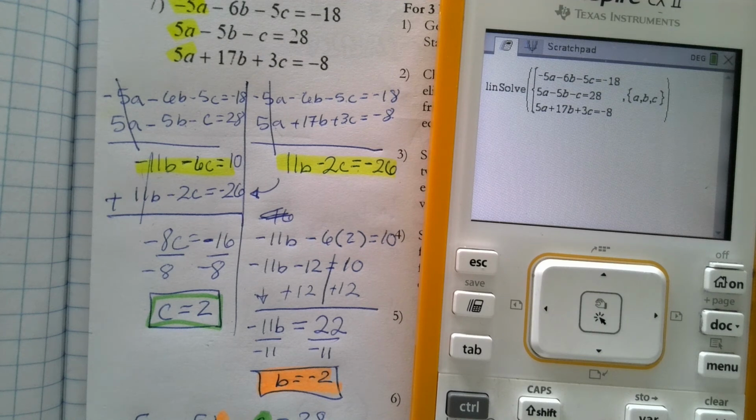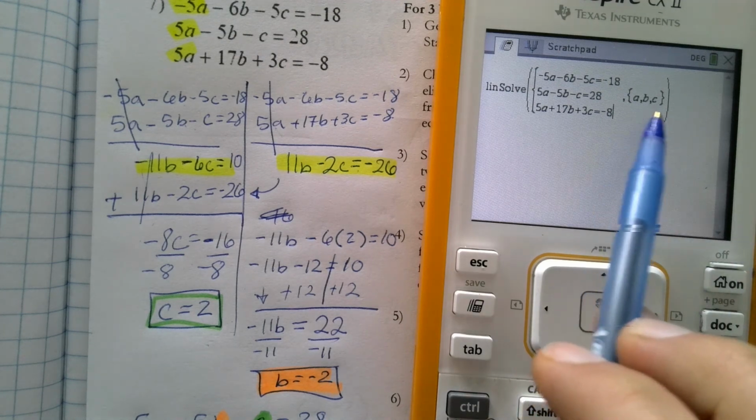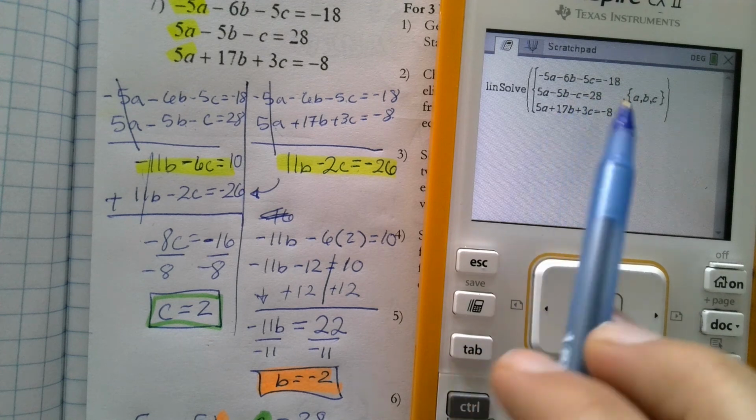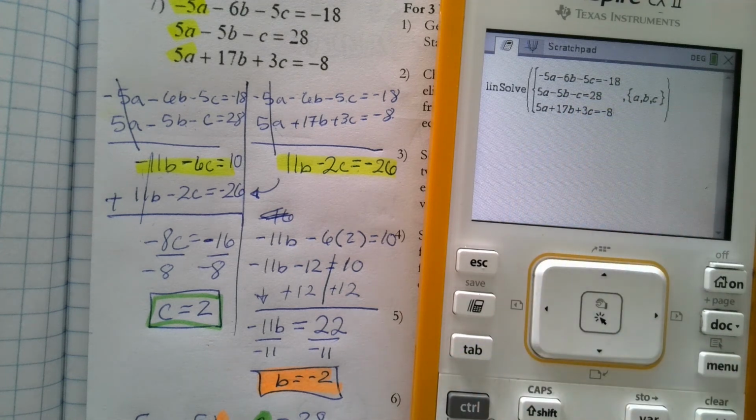So I've got that in. Notice it's saying A, B, C right there. If those are not the same letters, it's going to say variable is not defined or invalid argument.